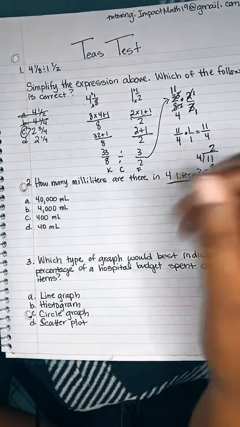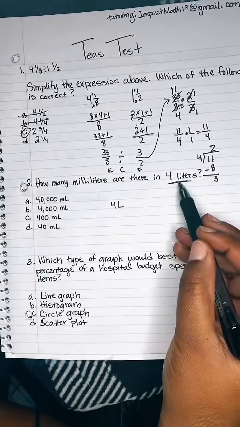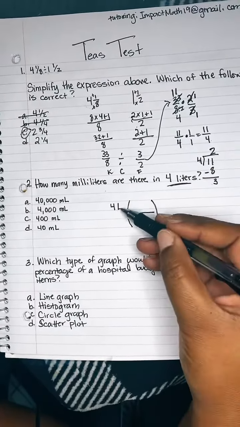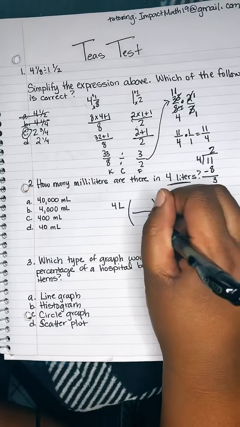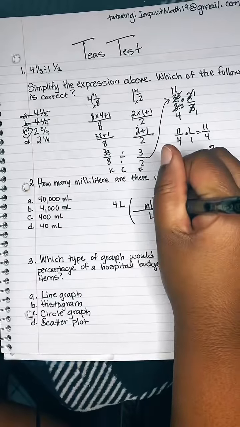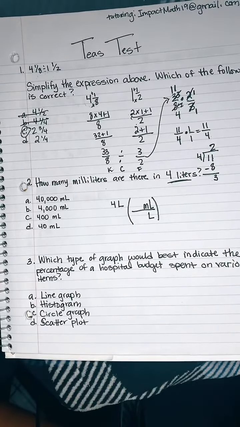So how many milliliters are there in 4 liters? My chemistry teacher told me, you always start with what's given, okay? And then you're going to want to cancel. So if I put liters up here, I know liters has to go down here. And what they're asking for has to go on top. So does anybody know how many milliliters are there in 1 liter?